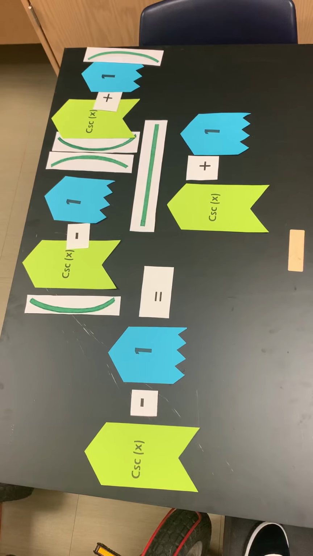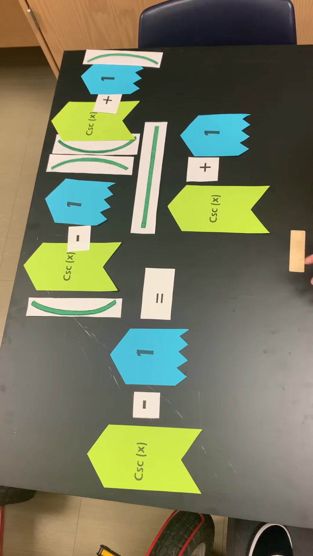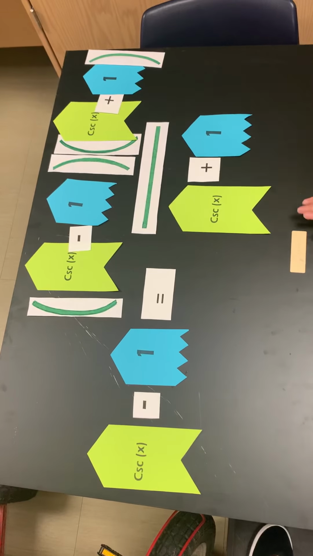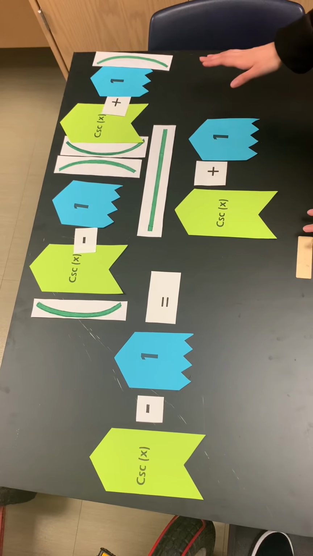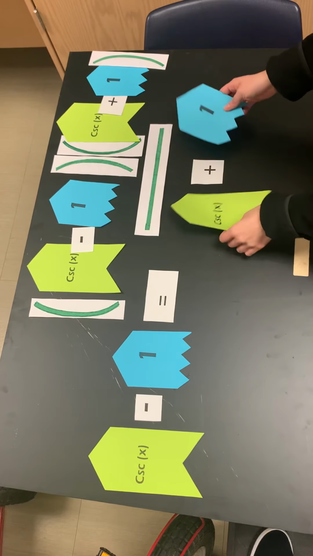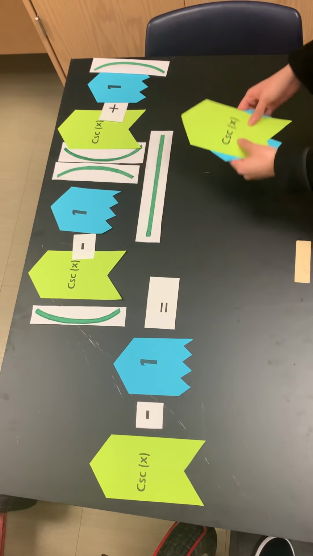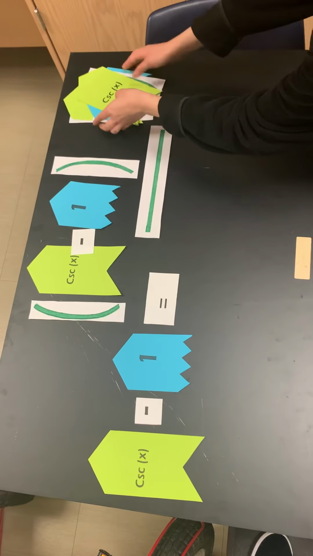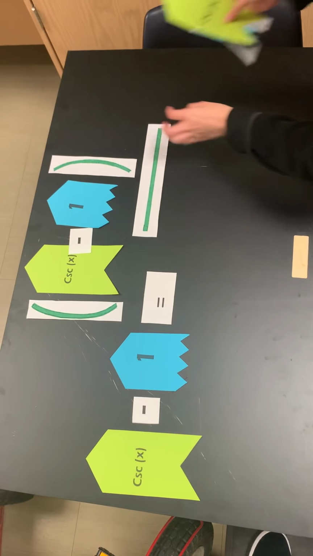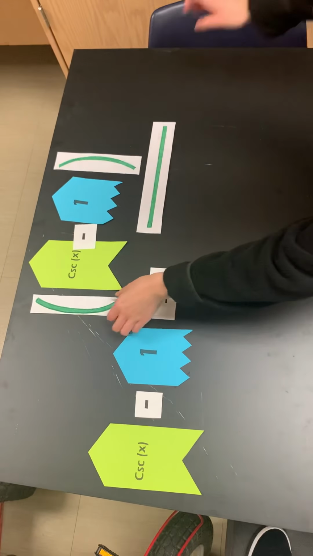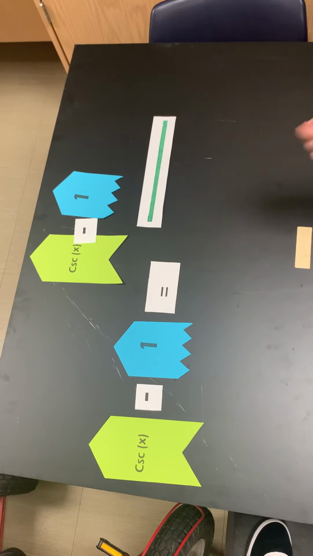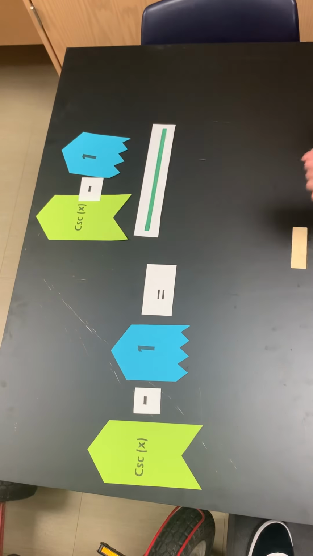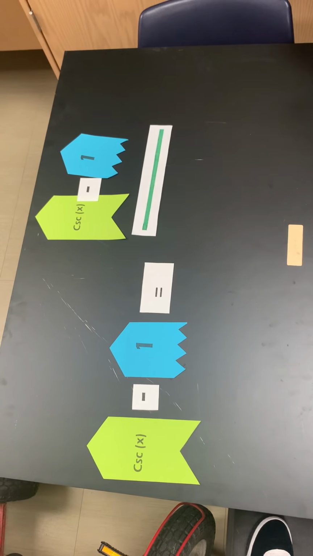Now you can clearly see that we can cancel some stuff out. What you want to do is cancel cosecant x plus 1 and cosecant x plus 1 on the top. Now take them away. You can also take the parentheses away from cosecant x minus 1 since you're not multiplying anymore. Now that leaves you with cosecant x minus 1 over 1.